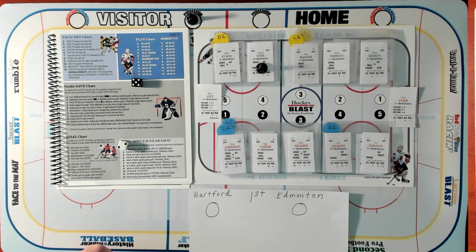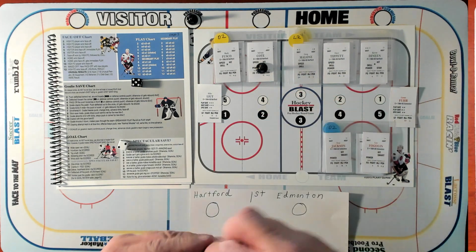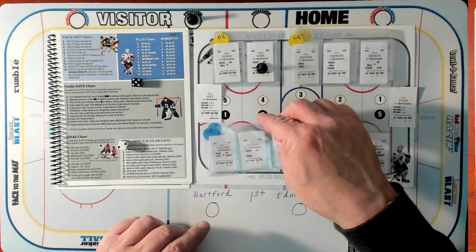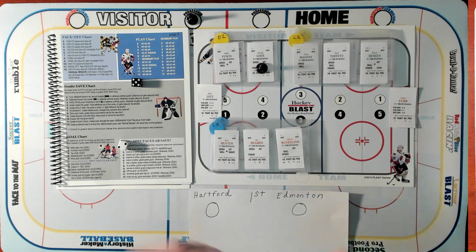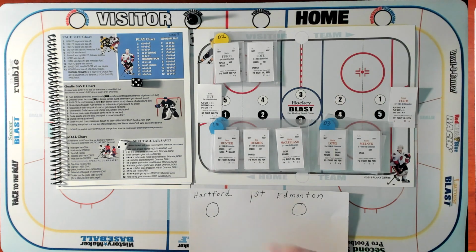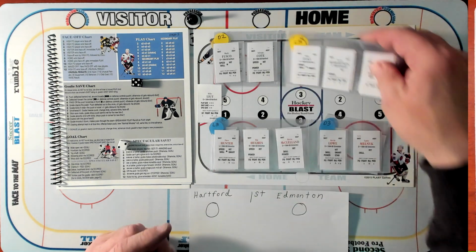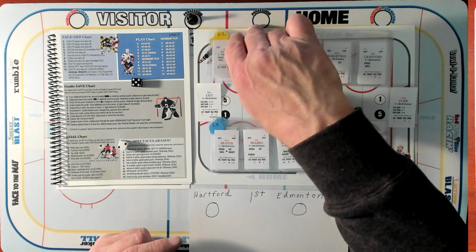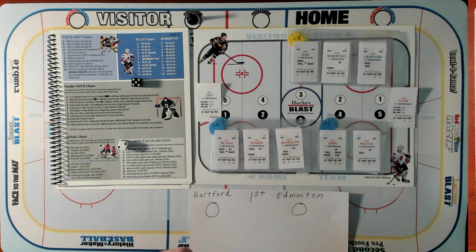So nothing doing there for Hartford. We will have a face-off with the third lines. Now we can also do line skips or double shifts, but at this particular time I'm not going to do anything there. Let the third line do its thing, and we will do a face-off.